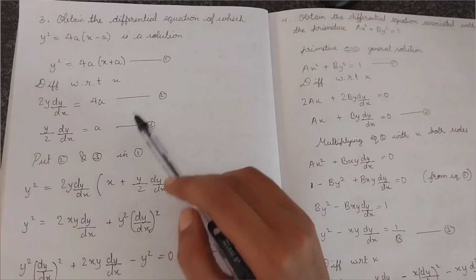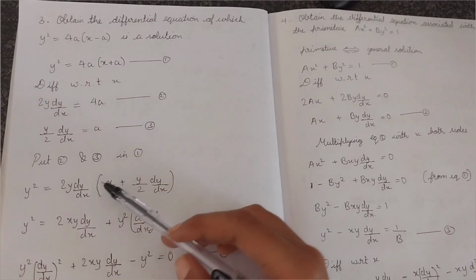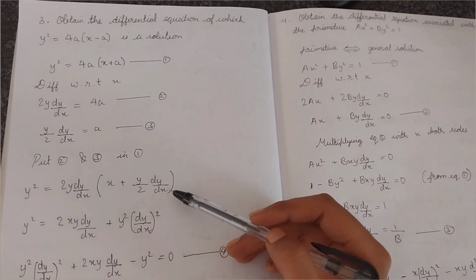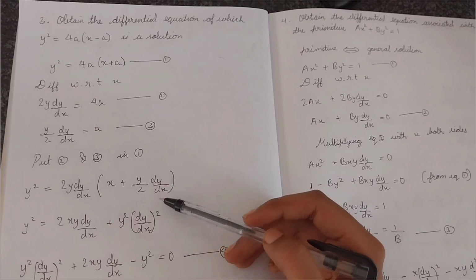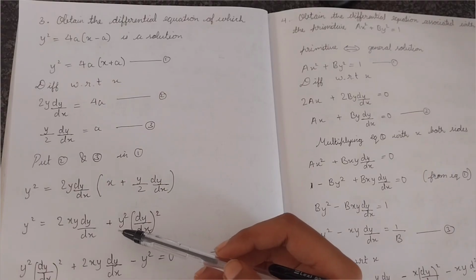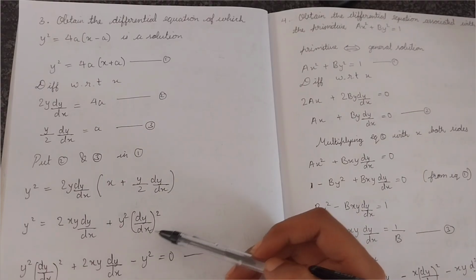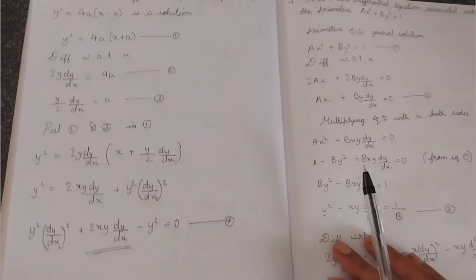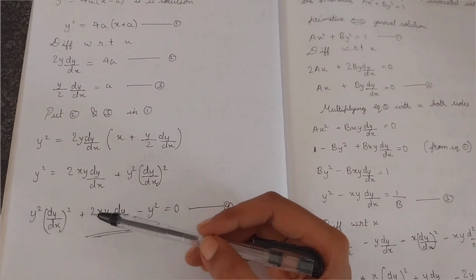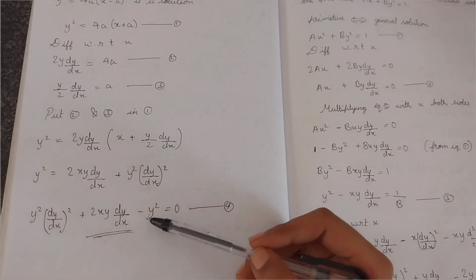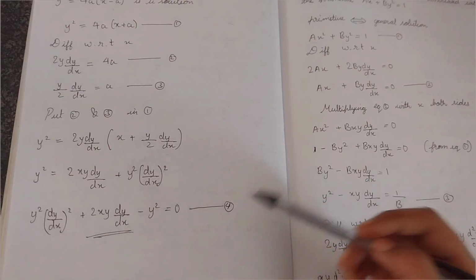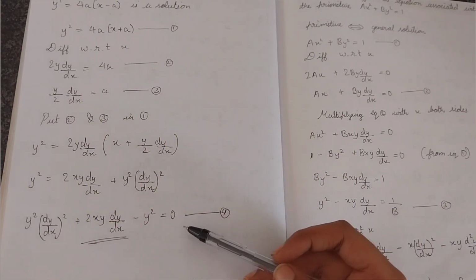Now substitute these two equations in the equation number 1. We will get y square is equal to 2y dy by dx into x plus y by 2 dy by dx. Now on rearranging this equation we will get y square is equal to 2xy dy by dx plus y square dy by dx the whole square. Now again rearranging, we will get y square dy by dx the whole square plus 2xy dy by dx minus y square is equal to 0. Here I just opened the brackets, that's all. Okay, so this is our required solution.